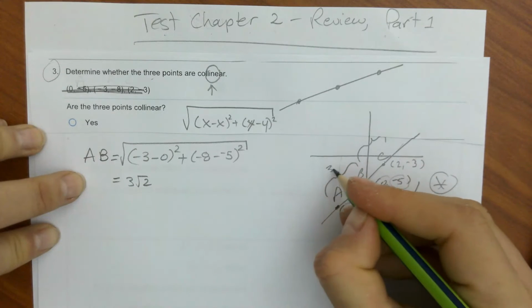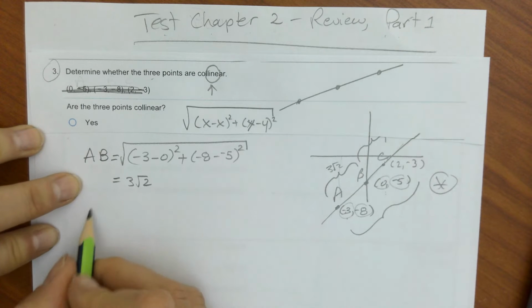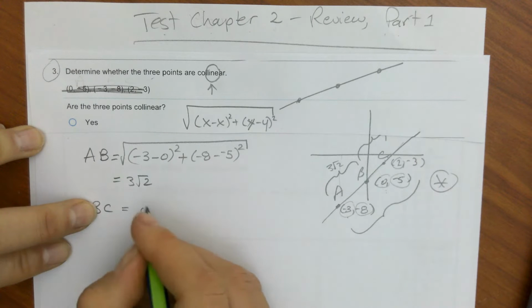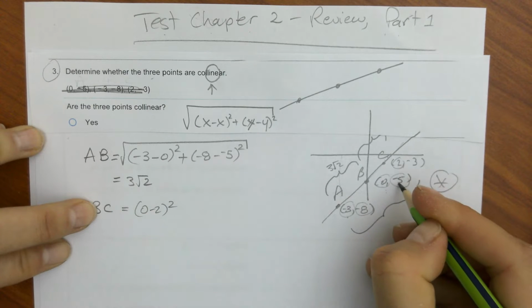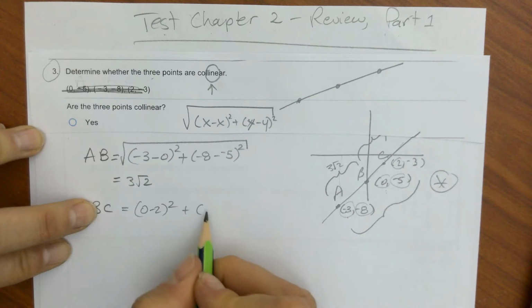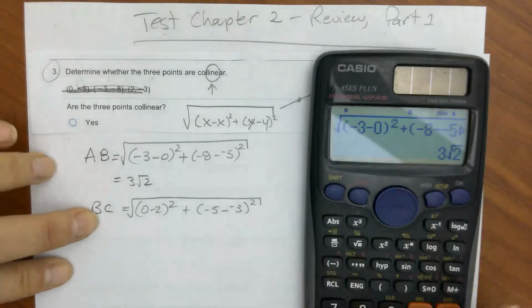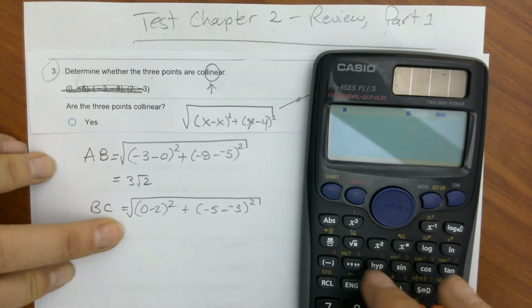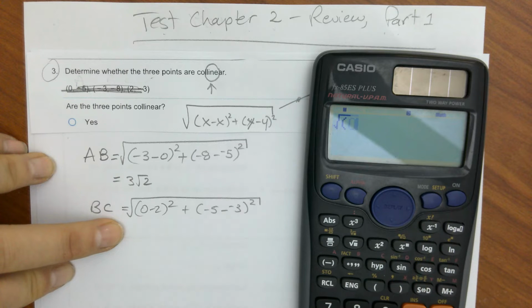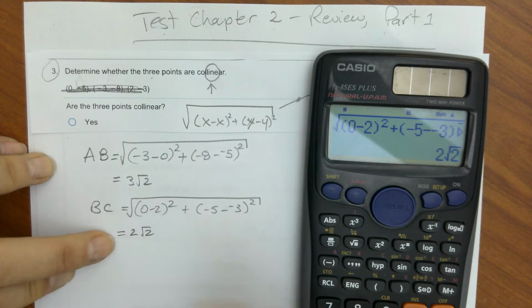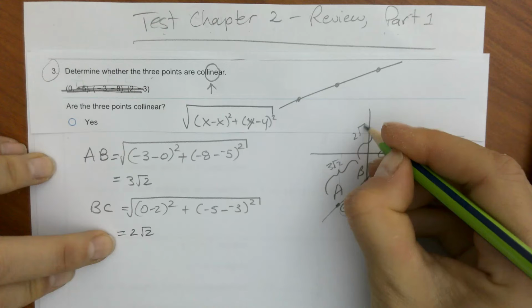Now I need the other small one, B to C. So let's subtract the x's, 0 subtract 2, and then the y's, -5 subtract 3. Careful, there's lots of negatives. Now we're going to do this again. The square root of 0 subtract 2 squared plus -5 subtract -3 equals 2√2. Okay, so that's equal to 2√2.